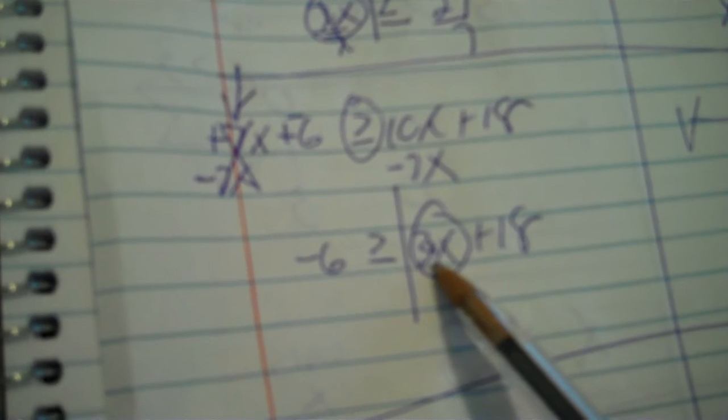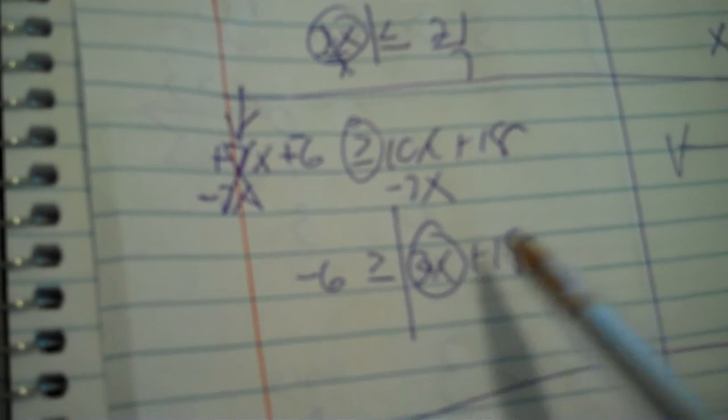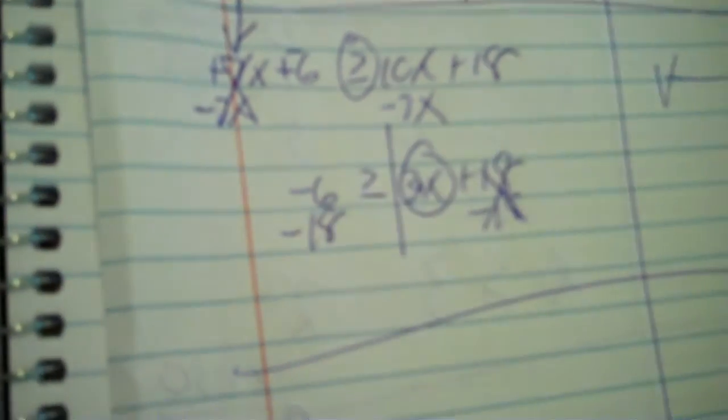Wall, dot, circle. We have a positive 3, okay? X is multiplied by a positive 3, not a negative 3. So positive 3 means the symbol will stay the same. So we get rid of the plus 18 by minusing 18 from each side of the wall. Line up your symbol. Negative 6 minus 18, or negative 6 plus negative 18, that's negative 24. And then we got 3 dot x.